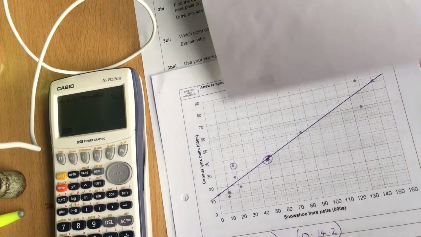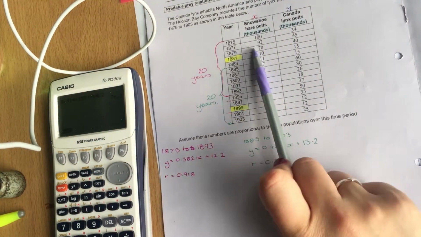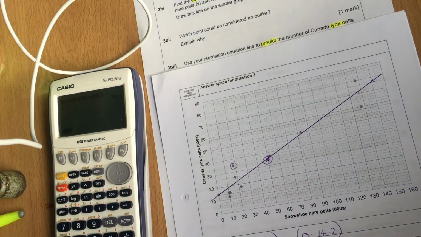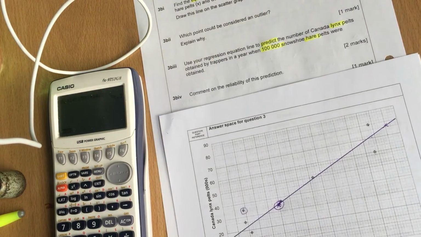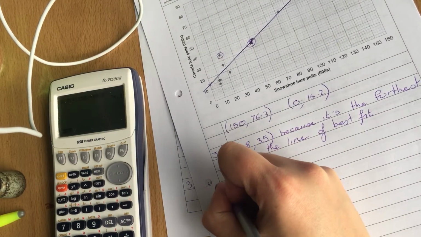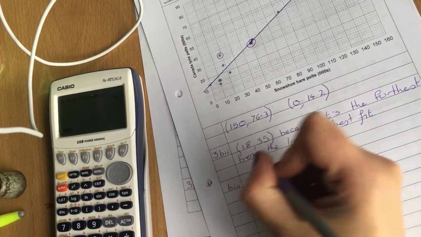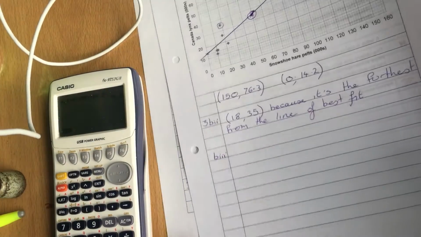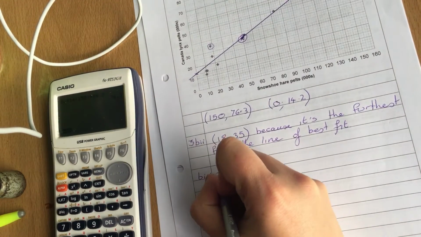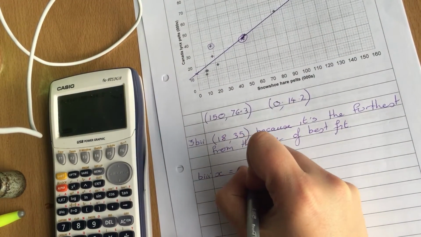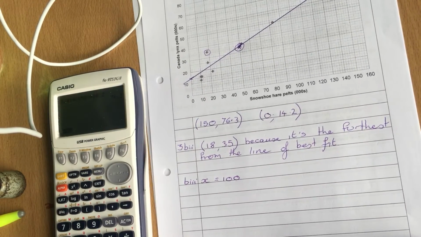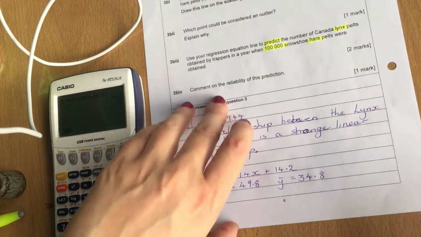We need to be a little bit careful because what we have is things in thousands, so the number that we're putting in is going to be 100. So we've got BIII, and so we have X equals 100 because we have 100,000 snowshoe hairs, and we have our equation.